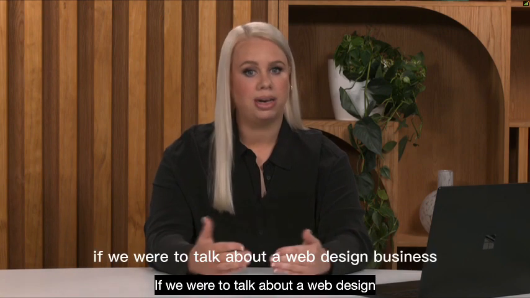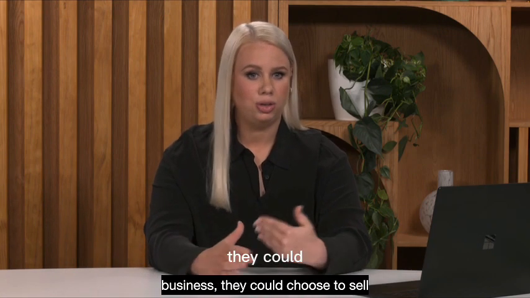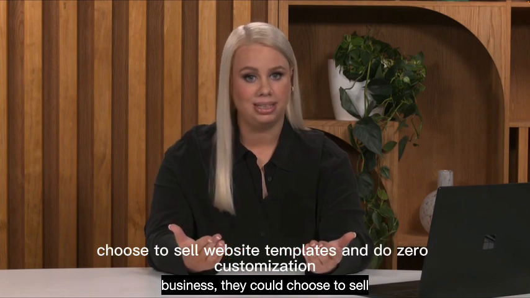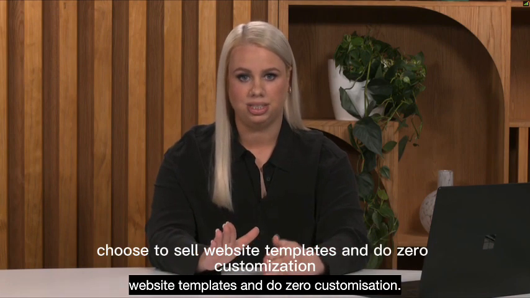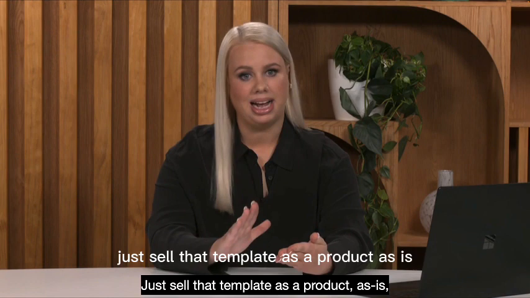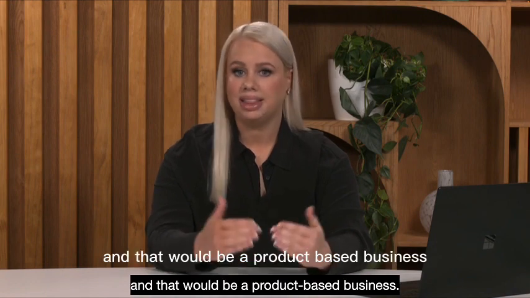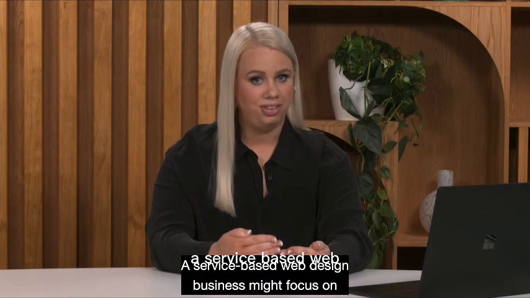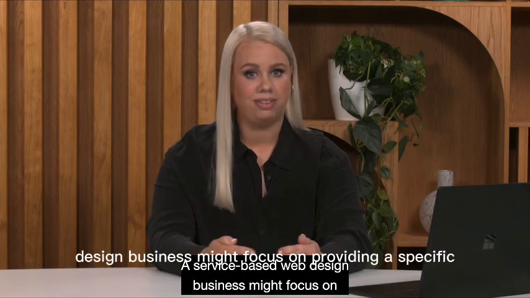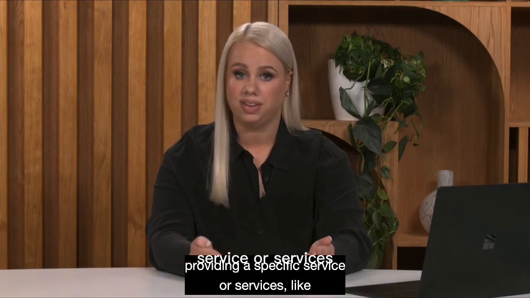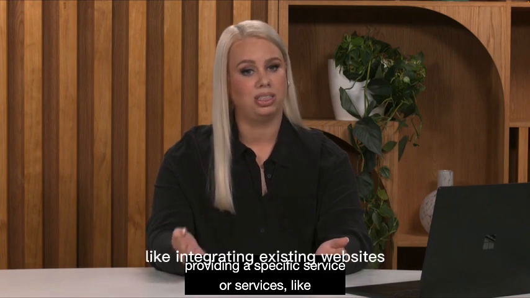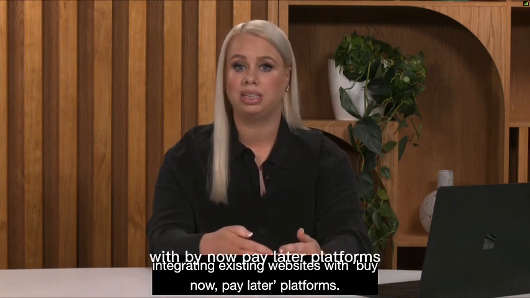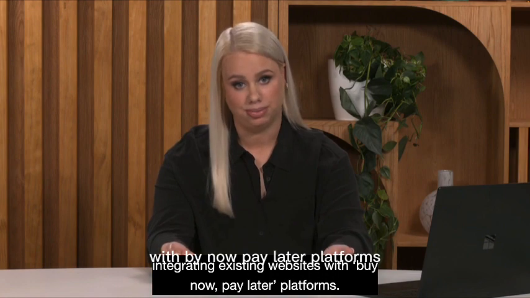If we were to talk about a web design business, they could choose to sell website templates and do zero customization, just sell that template as a product as is, and that would be a product-based business. A service-based web design business might focus on providing a specific service or services, like integrating existing websites with buy now, pay later platforms.